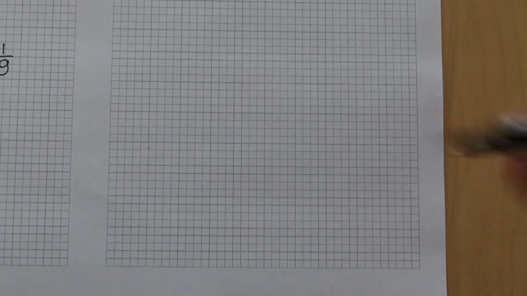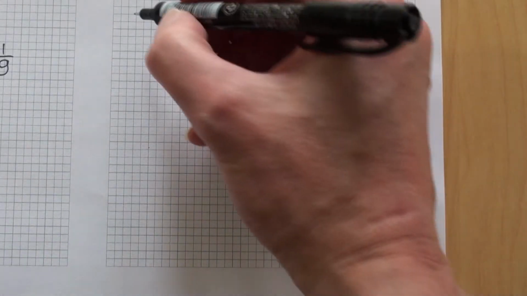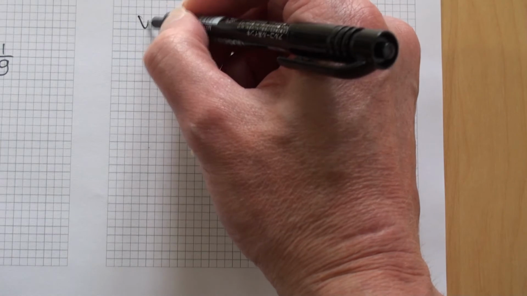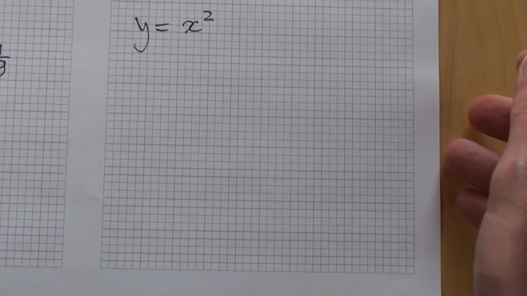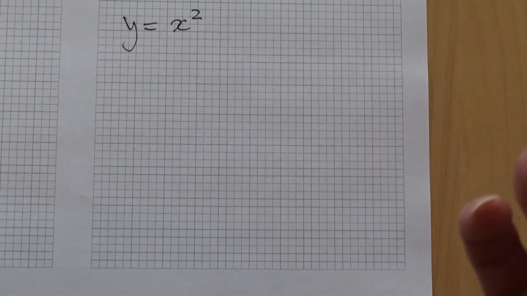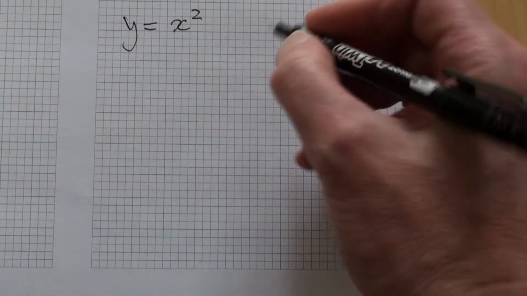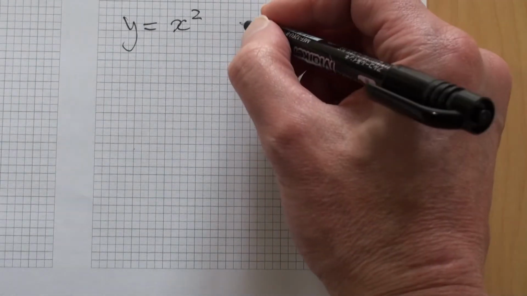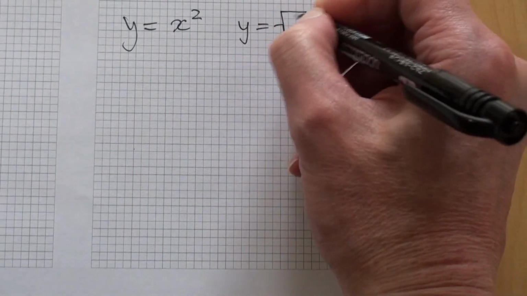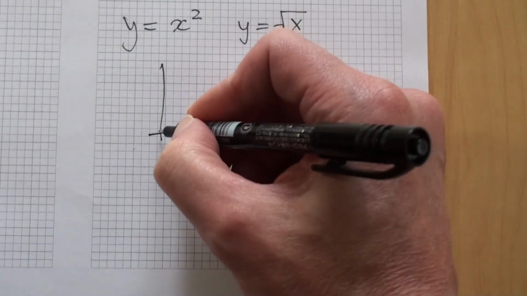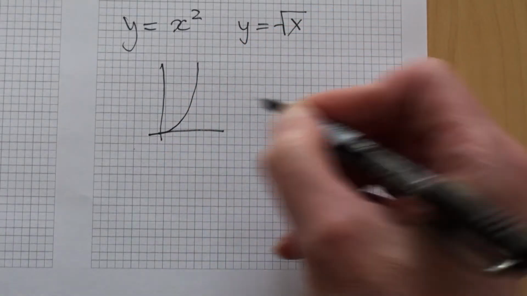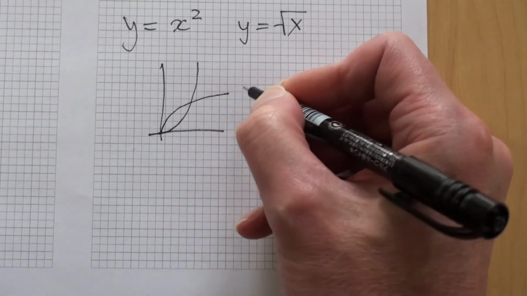At this point, students have studied functions that are more elaborate, so we can do y equals x squared. I squared a number. How do I get back? I take the square root of it, right? Square root of a square is the number itself. So the inverse function is square root of x. We can draw it. I'm not going to be very careful. This is a parabola of some kind. This is a square root of some kind.